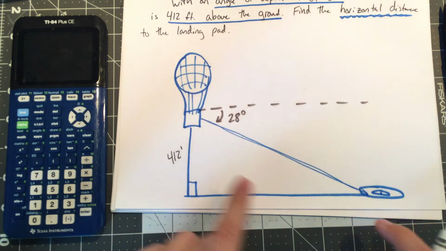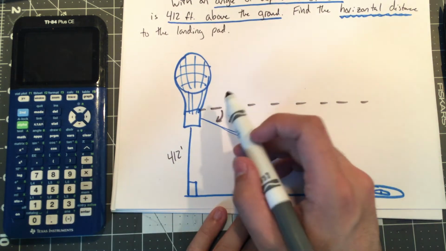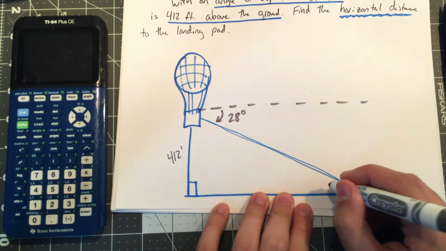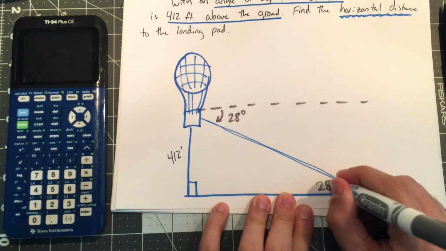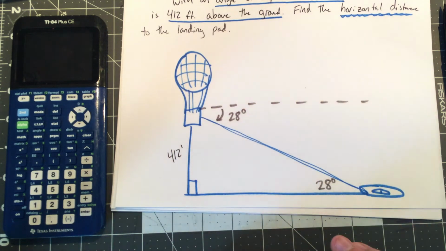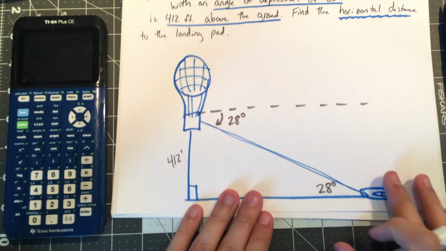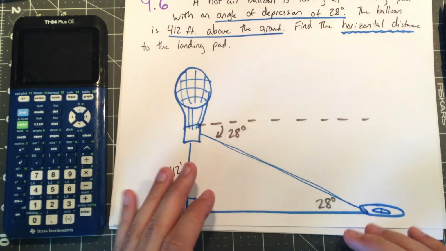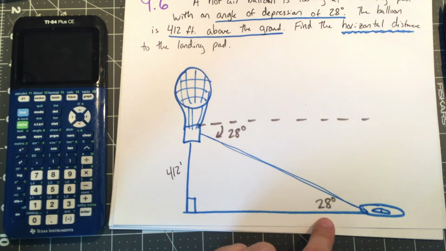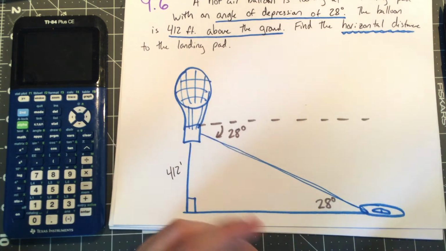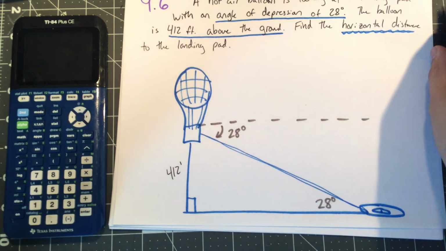If you remember our parallel lines section, not only is this 28 degrees, but this is also 28 degrees. These are alternate interior angles. They both match. So your angle of depression and angle of elevation can live over here on the ground because they're going to be congruent. Hopefully you can see the problem now.